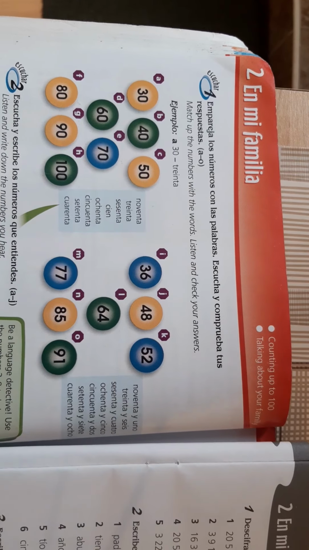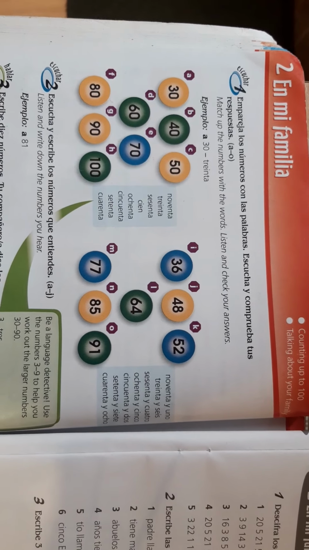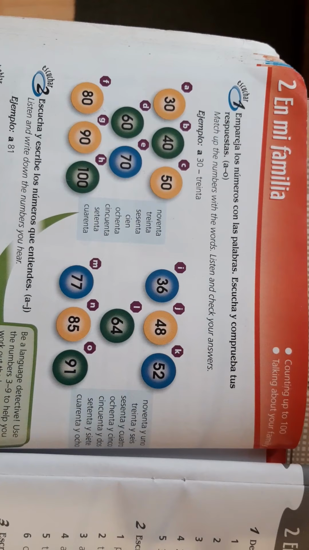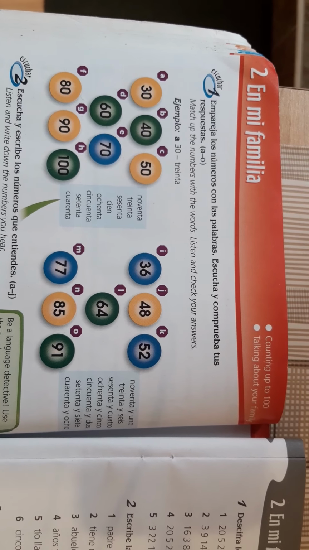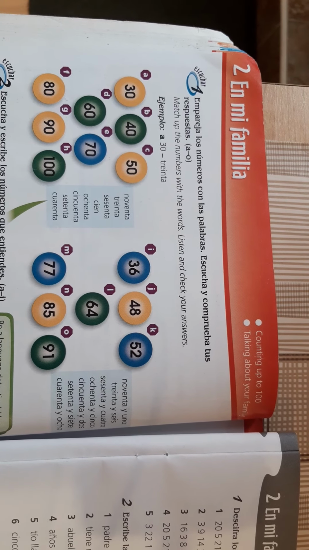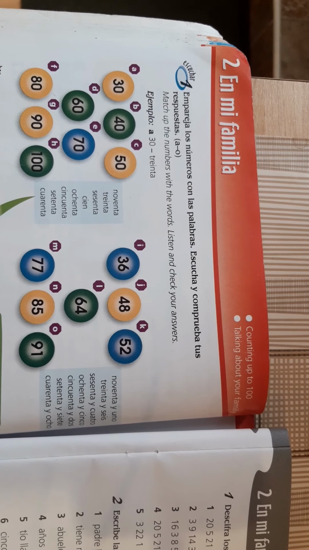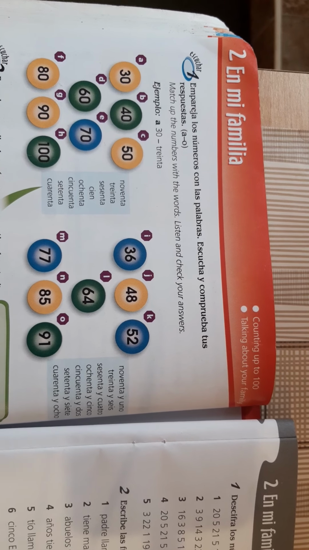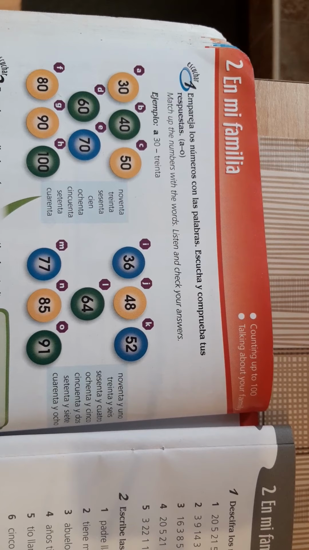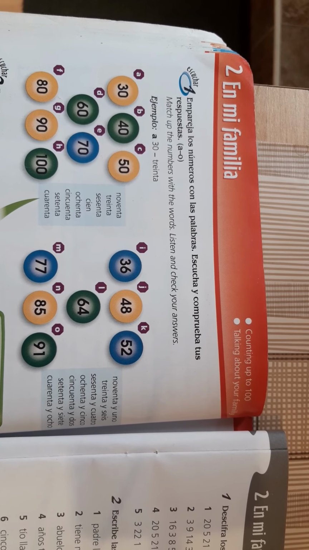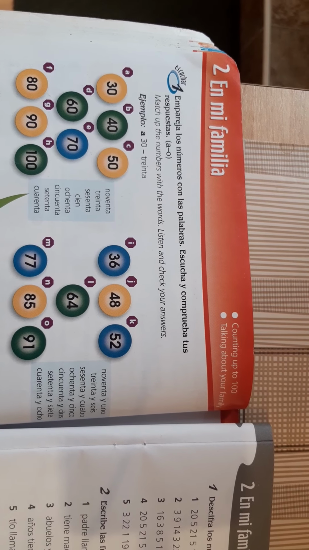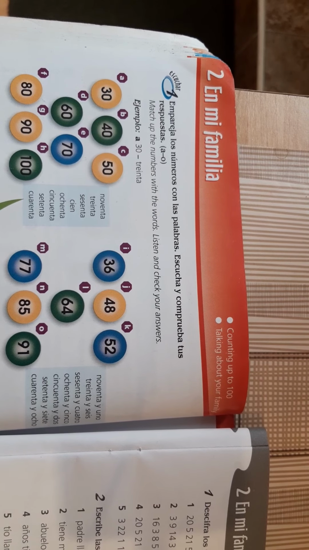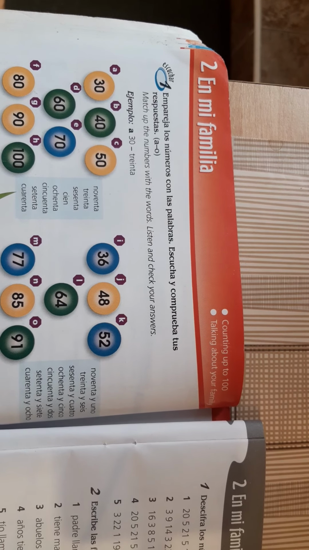So if you can pause that again, girls, just go over those listenings again. And now I'm going to give you your answers. Your answers were A, 36, B, 48, C, 52, D, 64, E, 77, F, 85, G, 91, and H, 30.